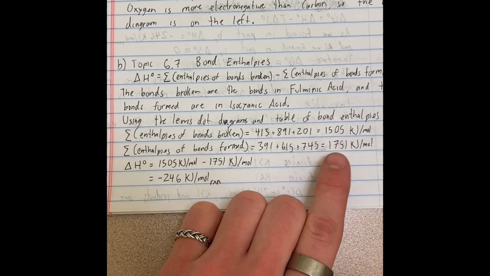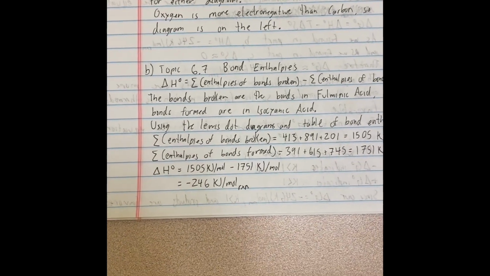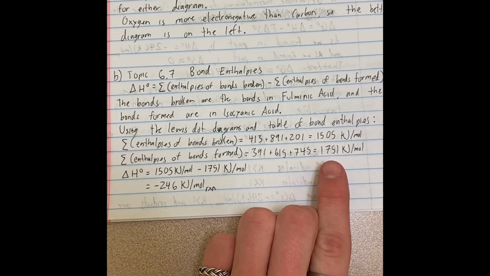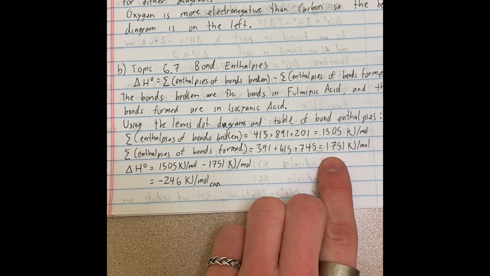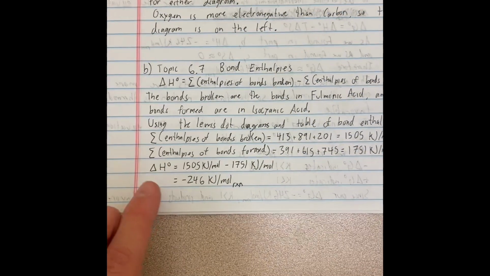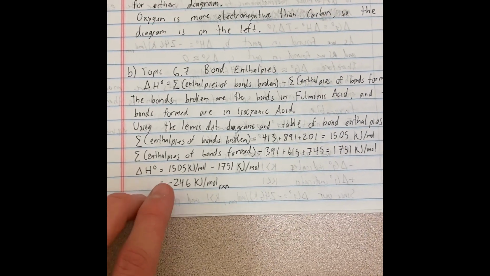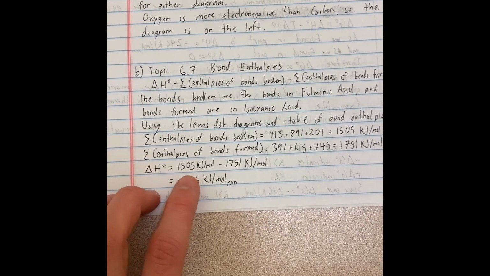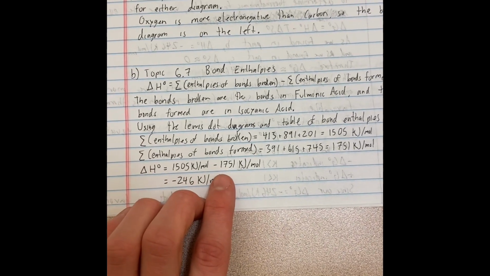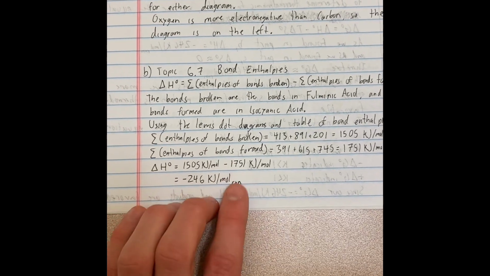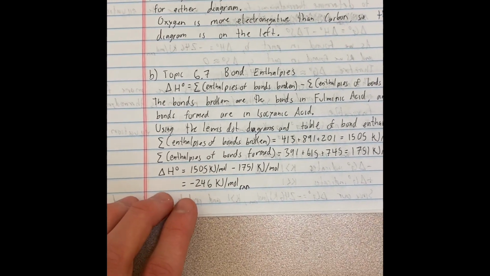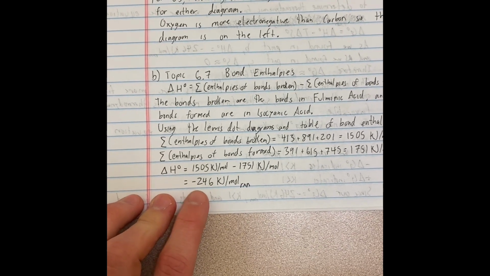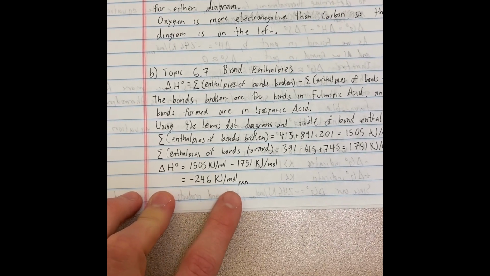We can do the same thing in the isocyanic acid to find that the sum of the enthalpies of bonds formed is 1,751. Then, to find our delta H, we simply take the enthalpy of the bonds broken, which is 1,505, minus the enthalpy of the bonds formed, which is 1,751, and we find that the delta H for this reaction is negative 246 kilojoules per mole of reaction.